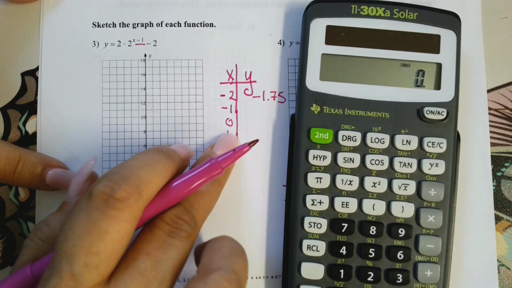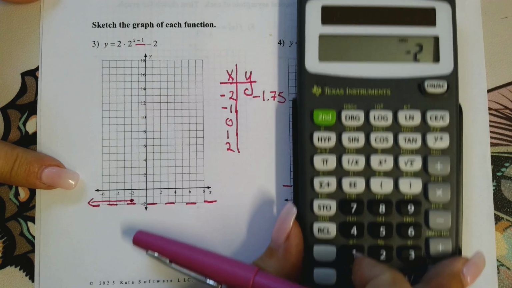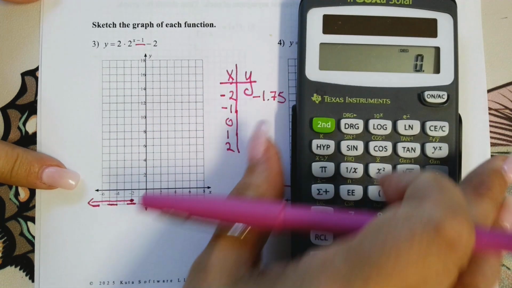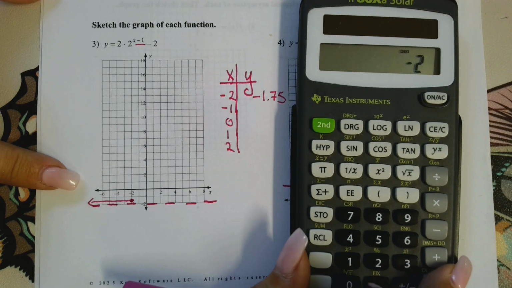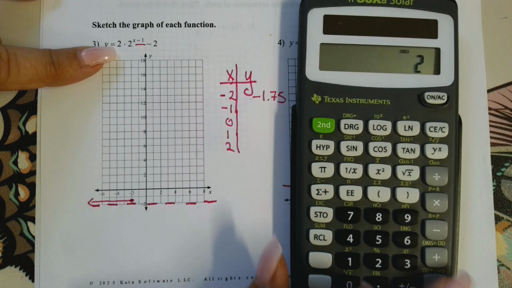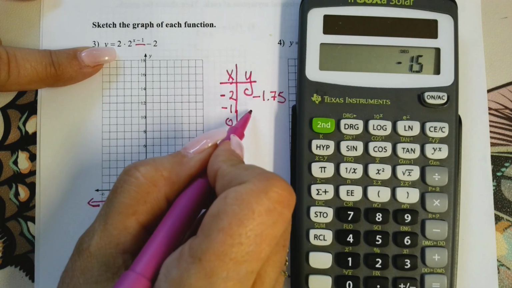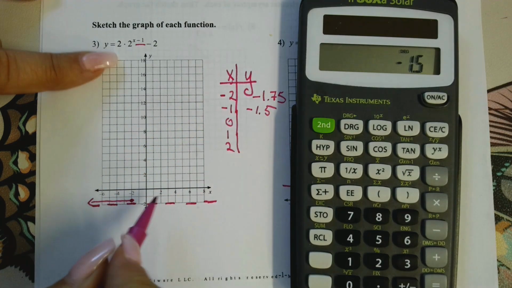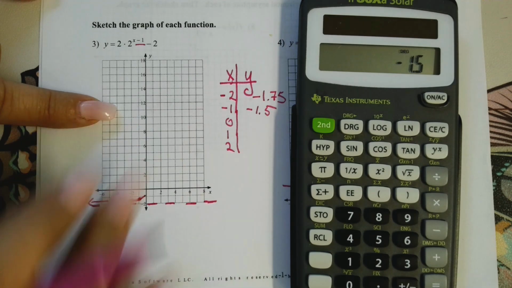Let's plug in a -1. -1 minus 1, well, that's -2. And we want to know what 2 to the -2 is. And you know that's 0.25. We multiply that by 2, and we subtract 2, and we're going to get -1.5. So at -1, we're climbing up a little. I know my graph is off, but just know it's going up.